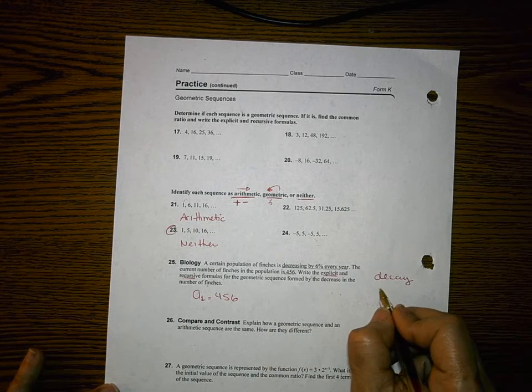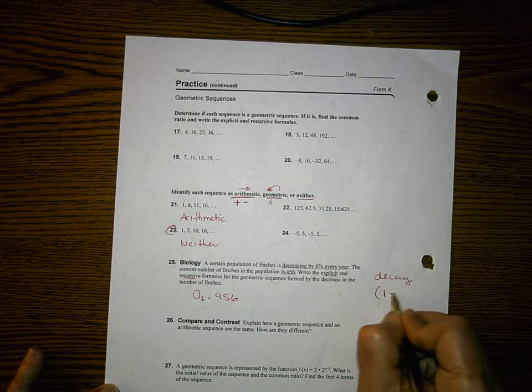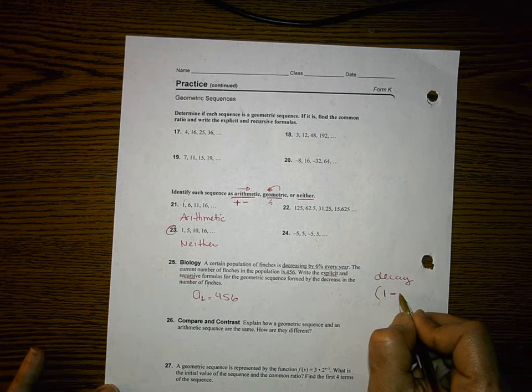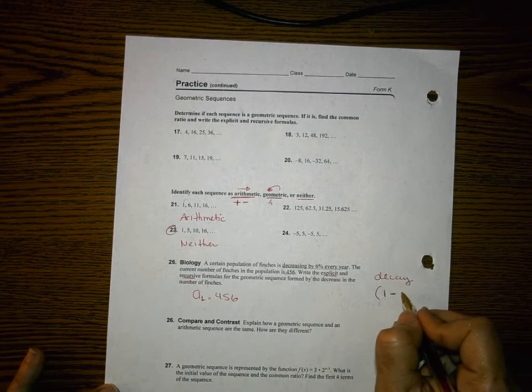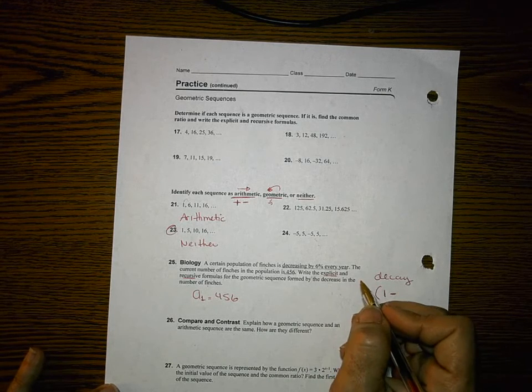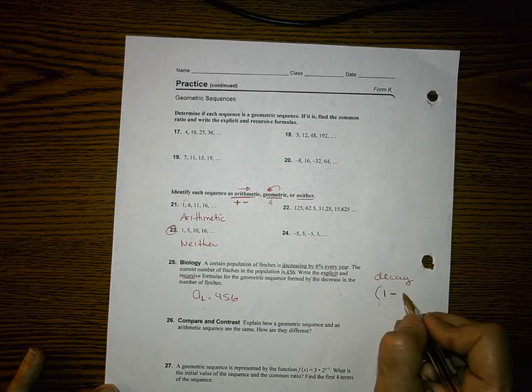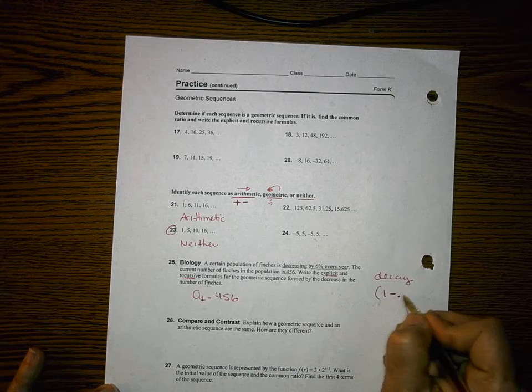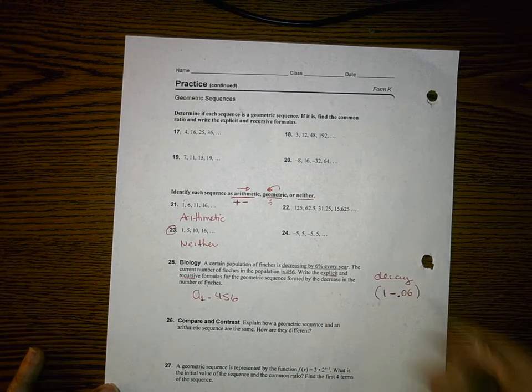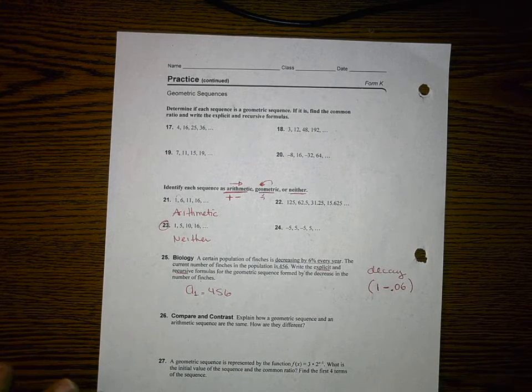So I do 1 minus the decay rate, which is 6%. We have to change the 6% into a decimal, so 6% in decimal is 0.06. Do that in your calculator, don't try to guess it, because a lot of students make a mistake when they change something into a decimal and subtract it in their minds.